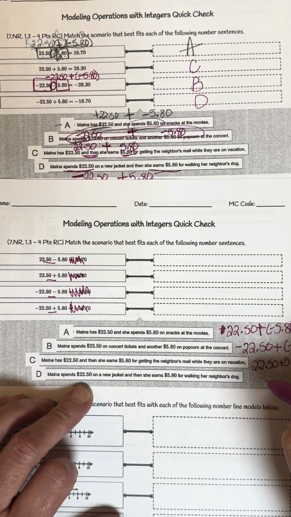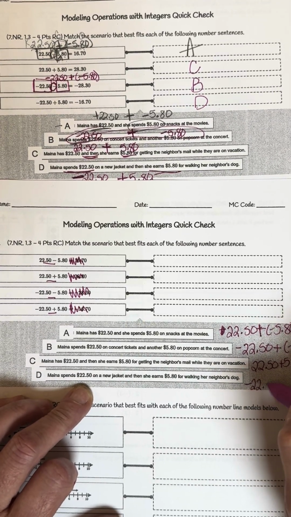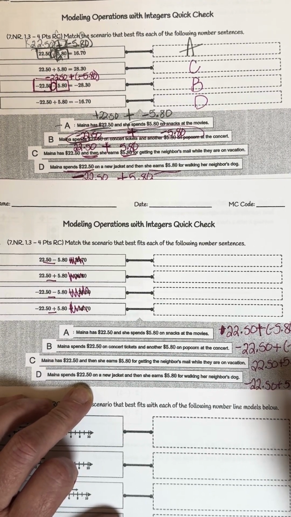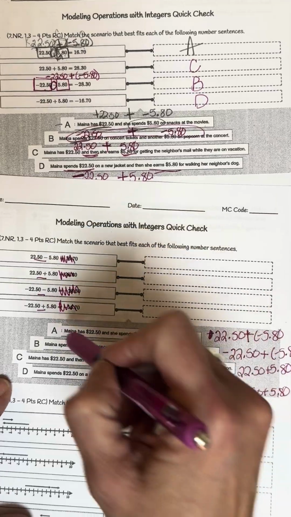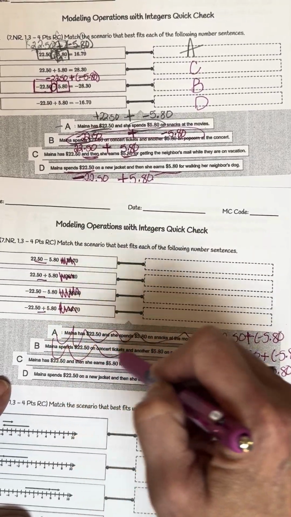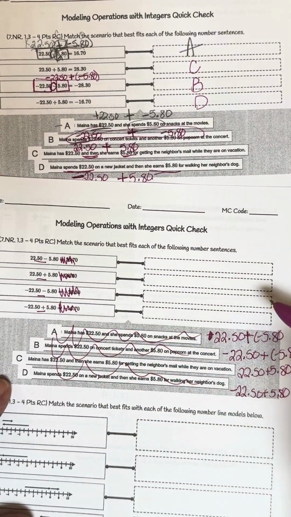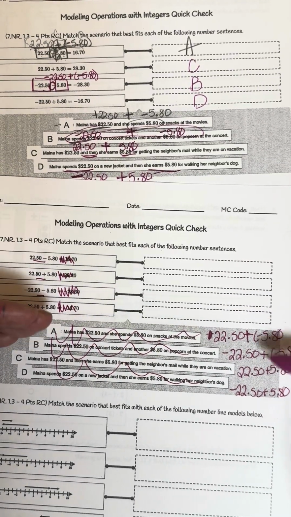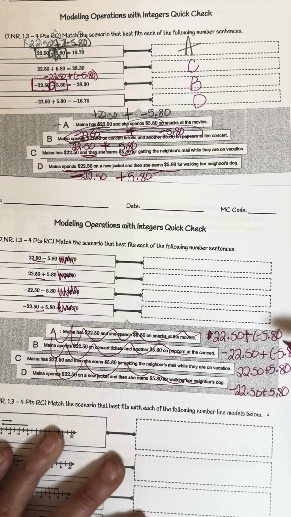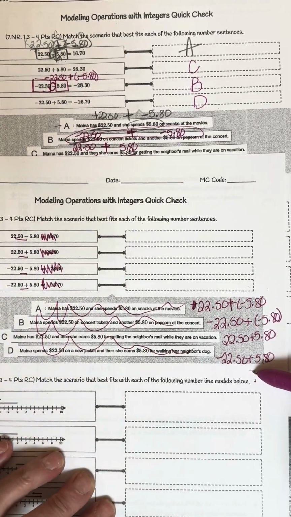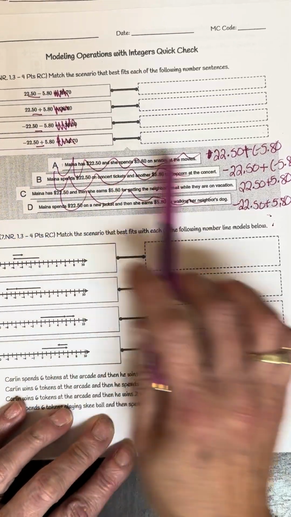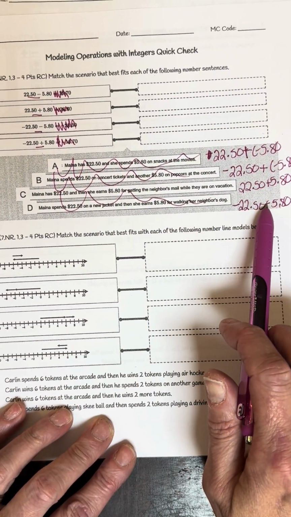And this one would be a negative 2250 plus 580. So you don't have all of this on the formative. So you've got these problems, and then you got problems like these, and then the equivalent expression that you've got to match it to.